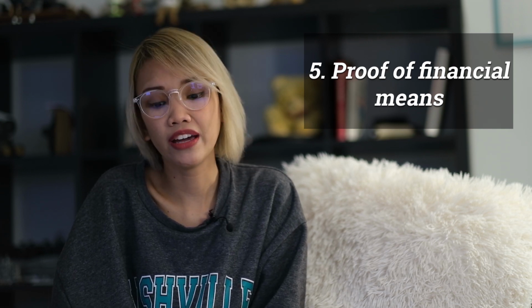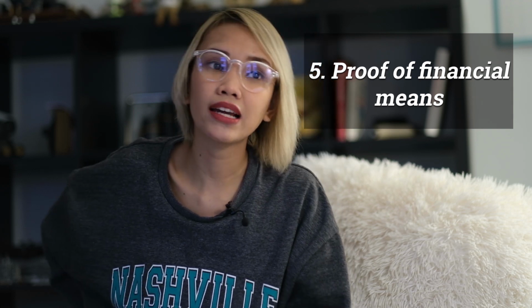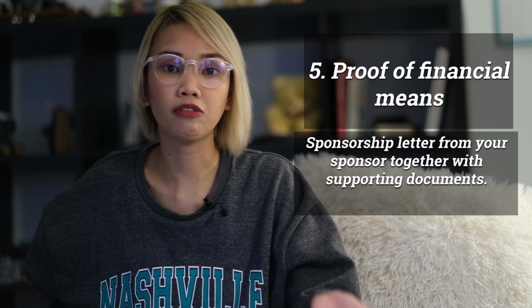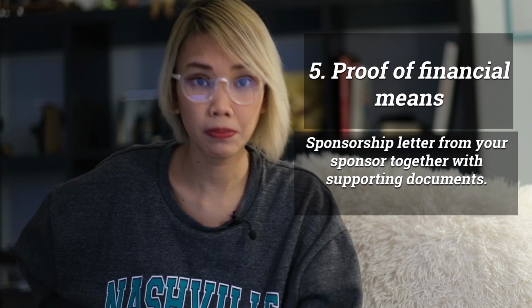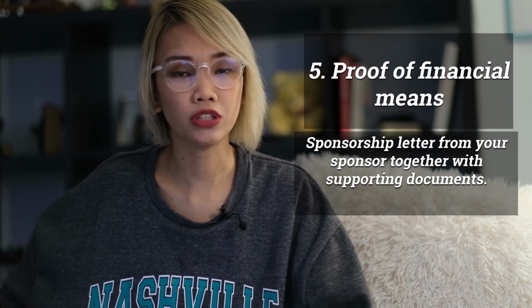Just provide some supporting documents. Ang pinakamahalaga, of course, is the sponsorship letter. The sponsorship letter should be, if that sponsor is coming from the Philippines, better to have it notarized. Or pag sa ibang bansa, if they can get an affidavit of support approved and signed by their municipality, that would be best. And then followed by the supporting documents.